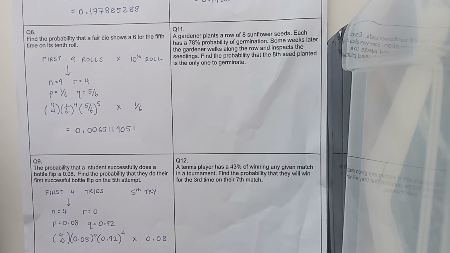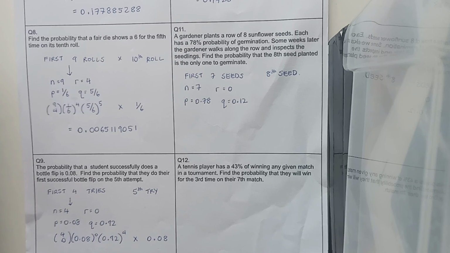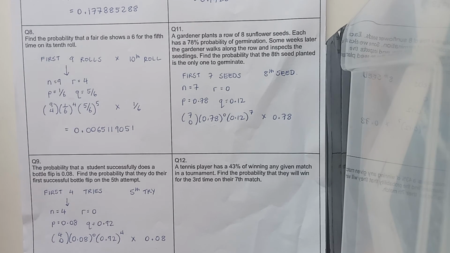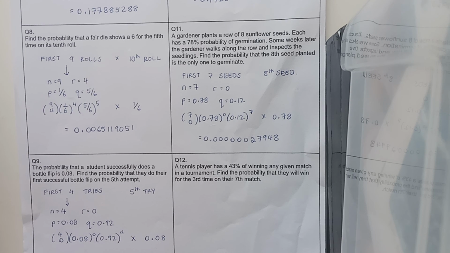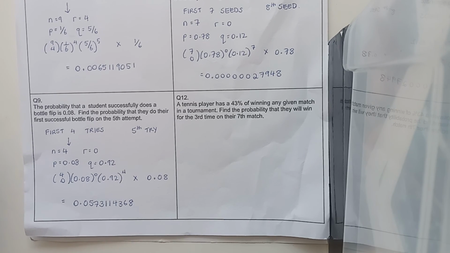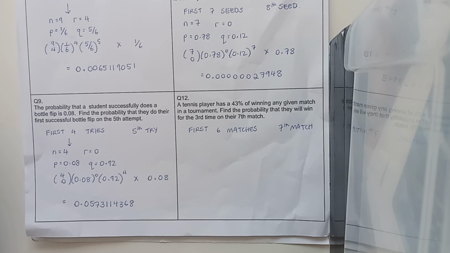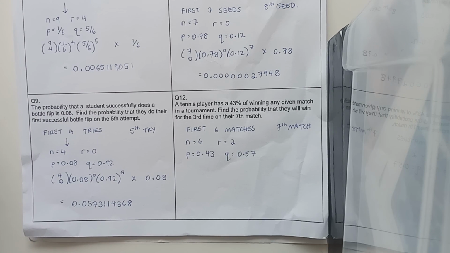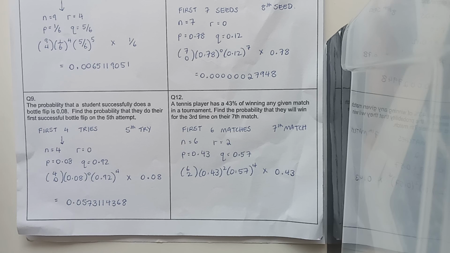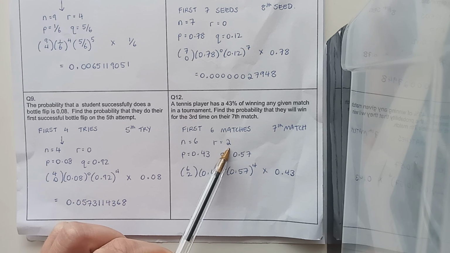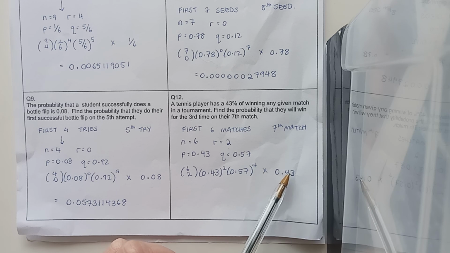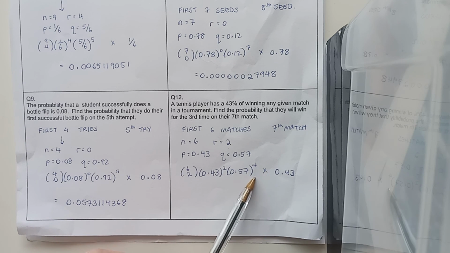Question 11. I'll note my values, fill in my formula, times by 0.78 for success for the 8th seed. So I'm getting a really small number this time, 0 point 6 zeros, 27948. Okay, last question. So I've got the first 6 matches and the 7th match separately. I'll note my values, fill in my formula, and times by 0.43 for that 7th match. And just notice we want 3 successes overall. Why am I writing a 2 here? Well, it's because this is the 3rd success, and I want 2 successes only to occur in here. Off to the calculator, and there's our solution.